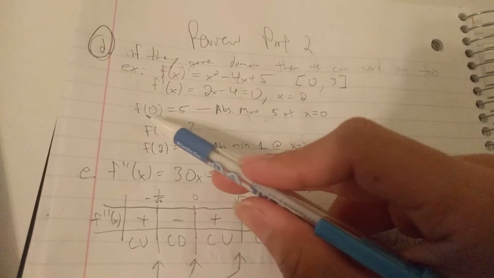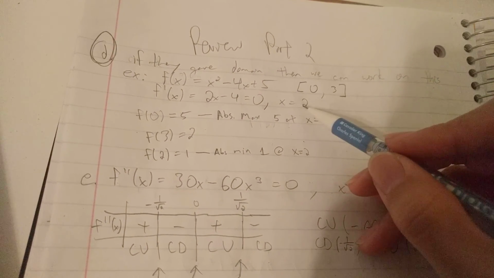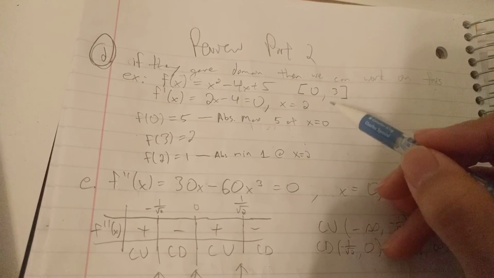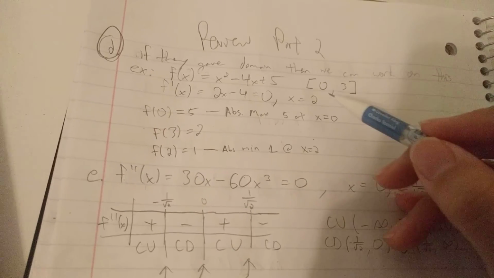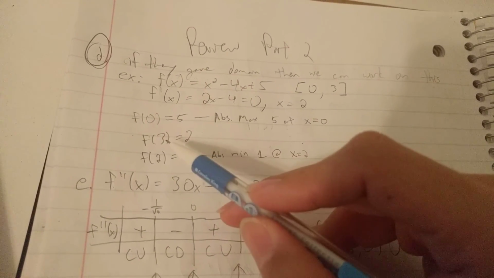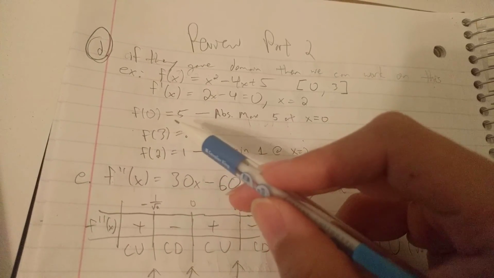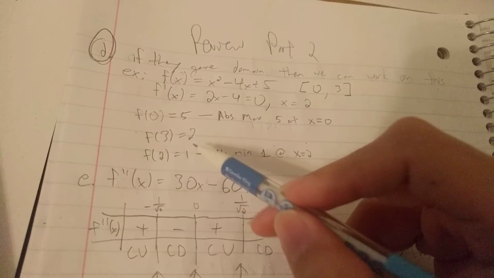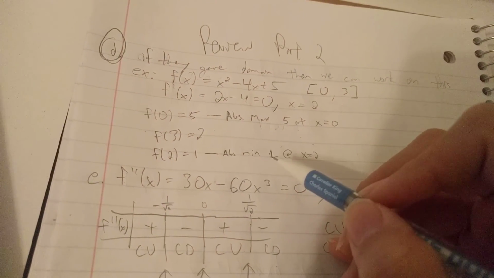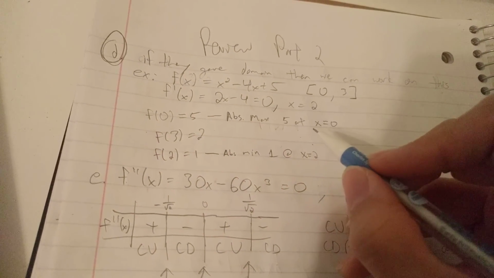So 0, 3, and 2. Let's say, for example, if it's x equals 2 and x equals 5, okay? We cannot use 5 because it's not in the domain, okay? Just letting you know. In this case, we can. Okay, so anyways, 0, 3, and 2, you plug into the original function. And here I got 5, 2, and 1. So this one's our absolute minimum at 1 when x equals 2, absolute max at 5 when x equals 0.